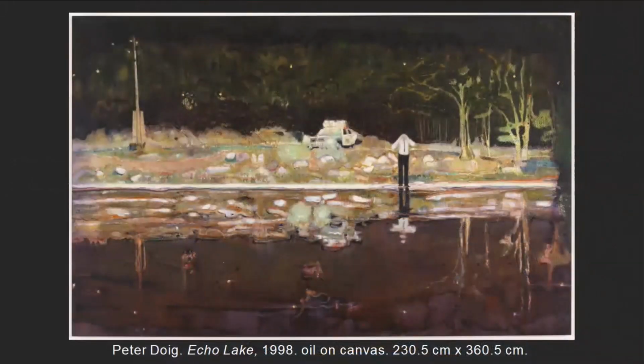Scale can also be used in the way that Peter Doig is using it here, where he's actually tightening down the scale, making something very small, this cop car and the cop in this painting called Echo Lake.